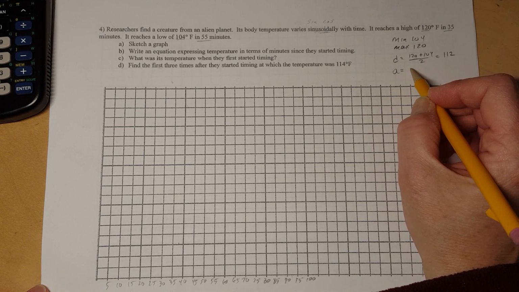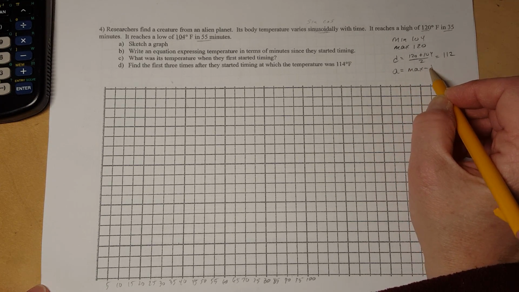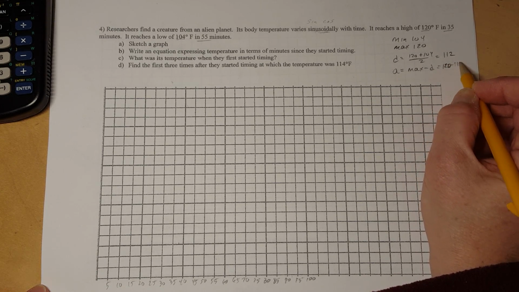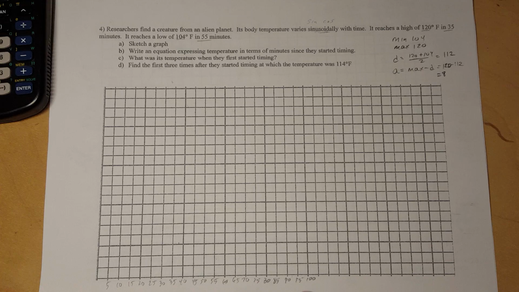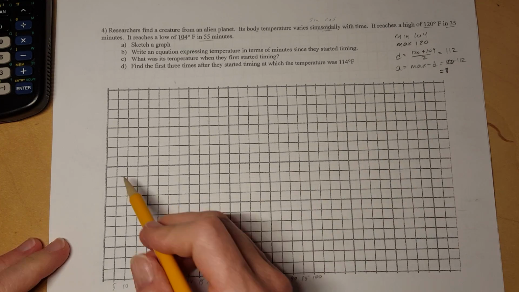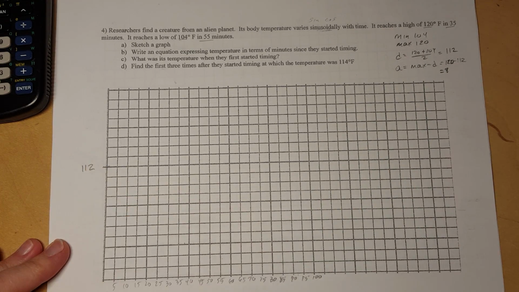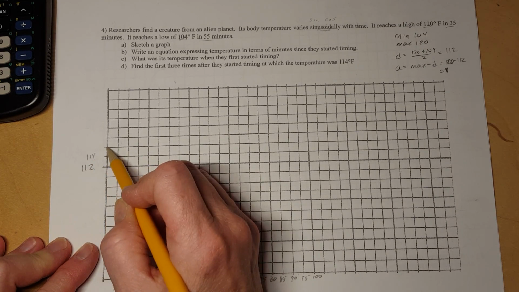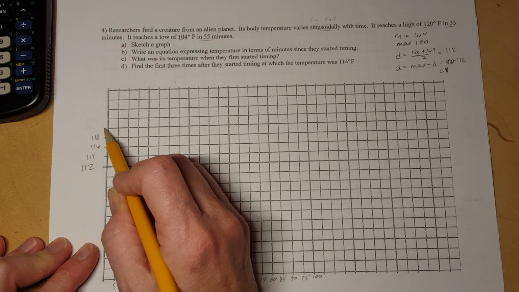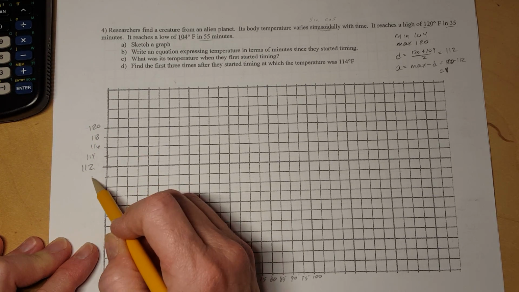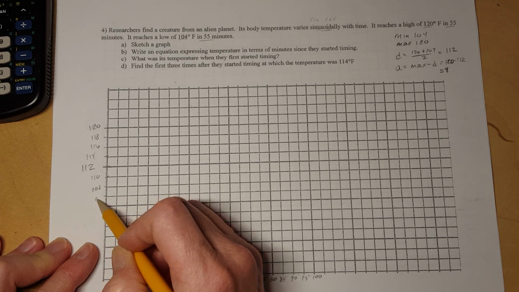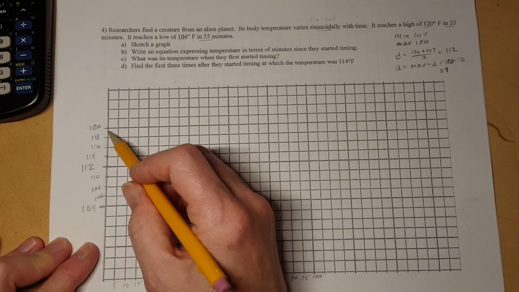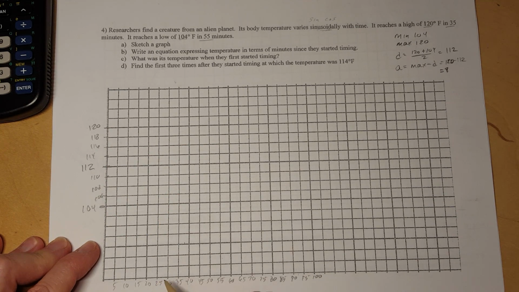The amplitude, or the A, is going to be the max minus D. So that's 120 minus 112, so A is going to be 8. All right, so we know that our center line has to be at 112. I'm just going to put it right there. We have to go up by 8, so I'll go up by 2s: 114, 116, 118, 120, and down 110, 108, 106, 104. So our wave's going to oscillate between these two lines. And let's put the points on that we have.